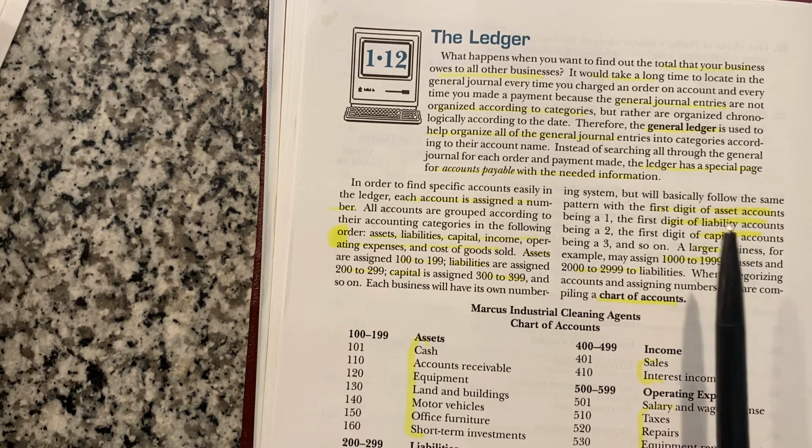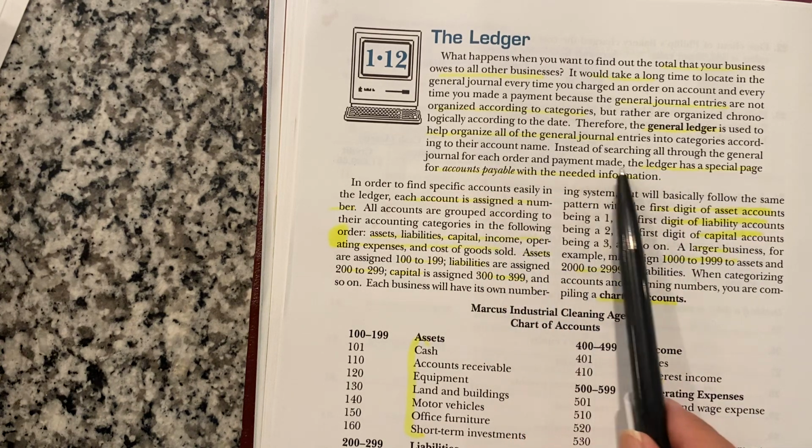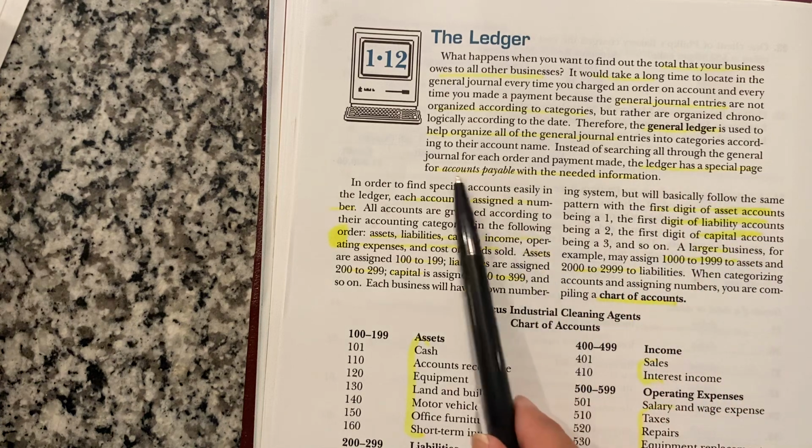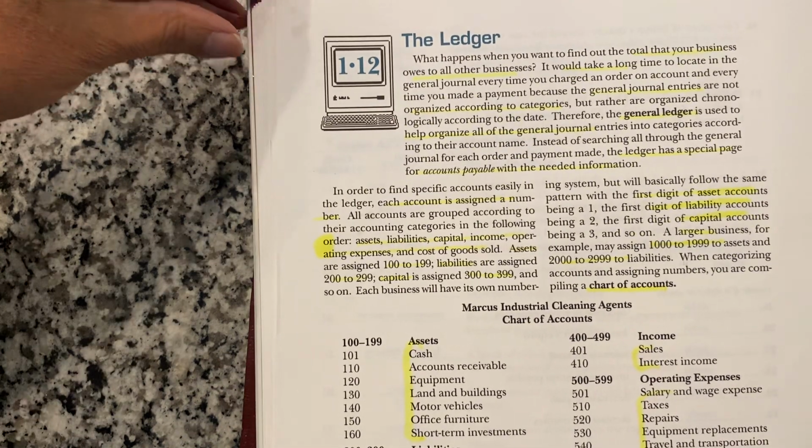So instead of searching all through the general journal for each order and payment made, the ledger has a special page for accounts payable. We can just look at all of the accounts payable, all of the liabilities, under one section, and that way it is not so confusing. So that's what the ledger is. You're going to take the information off of your journals and put it on a ledger.